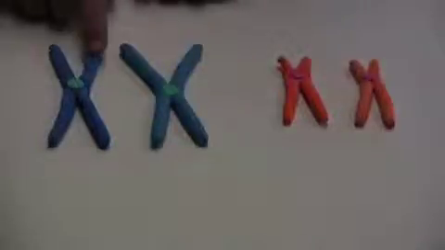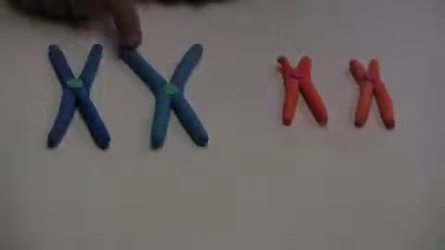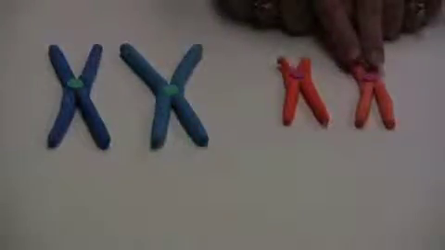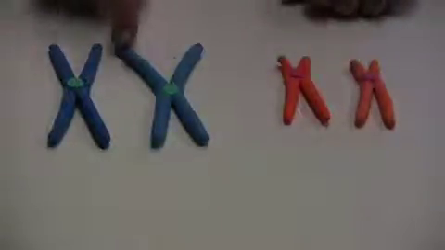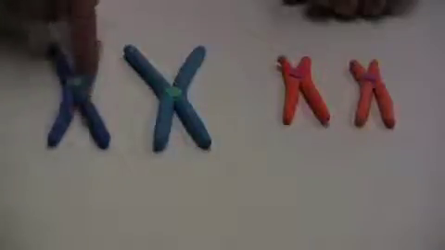Now, this is the sister chromatid for this. This is the sister chromatid for this. These are sister chromatids, and these are sister chromatids. This is a non-sister chromatid for this. This is the non-sister chromatid for this.